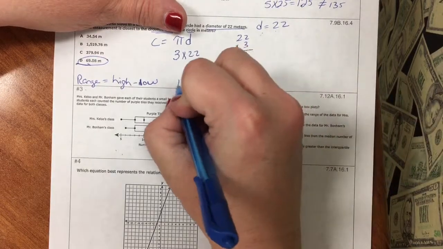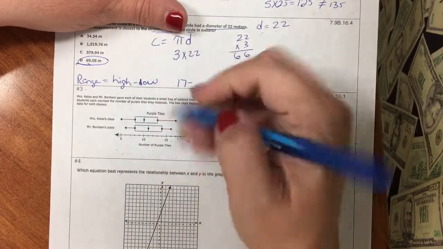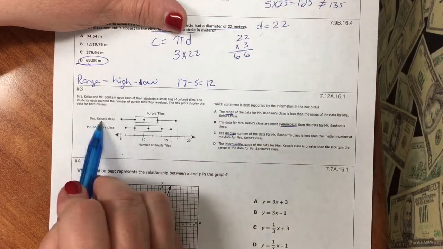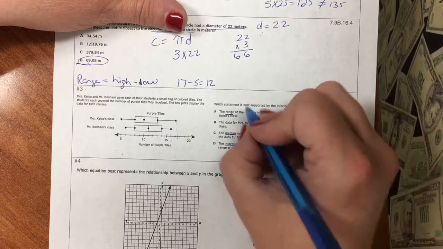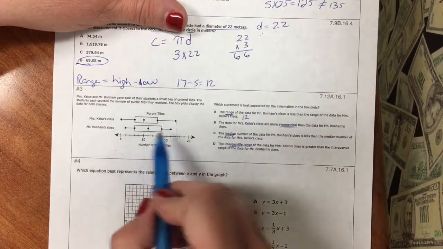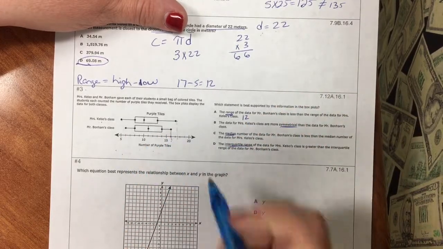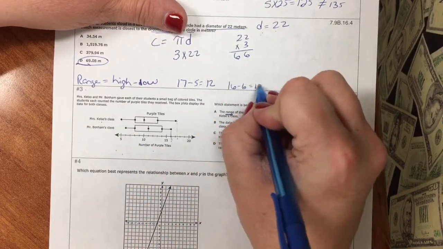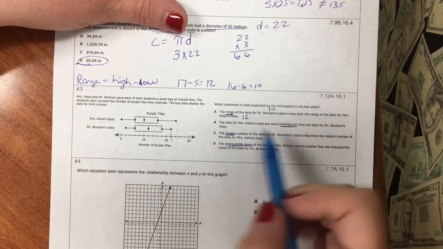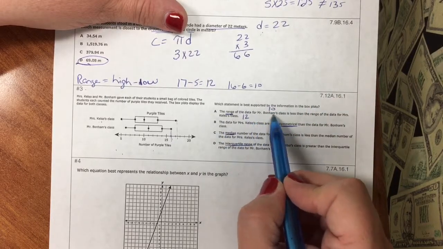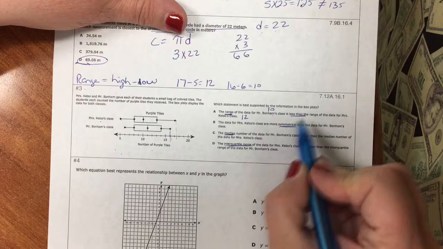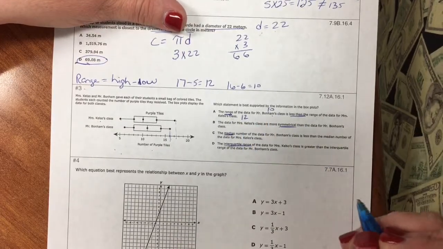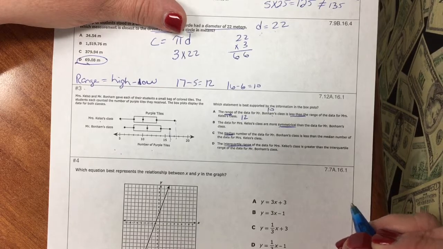That's about 17 minus the 5. So we have a range of 12 for Mrs. Kelso's. So hers is about 12. Mr. Bonham's is 16 minus 6, which is 10. So his is 10. So the range of the data for his class is less than the range of the data for her class. So that's true. 10 is less than 12. All right, but let's look at all the answer choices to make sure.